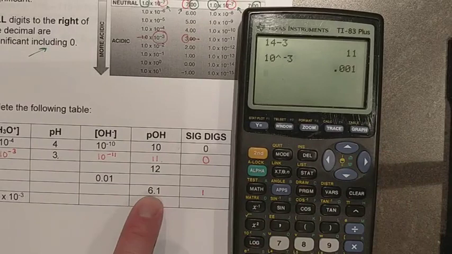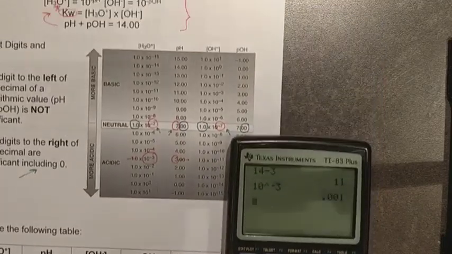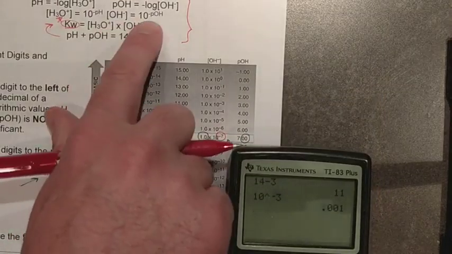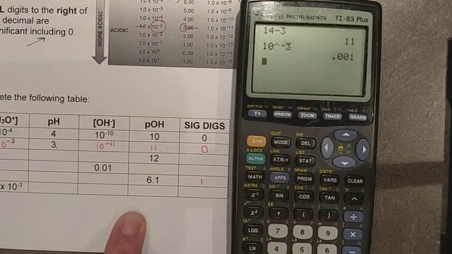If I have a pOH of 6.1, I can go figure out my hydroxide ion concentration. Hydroxide is equal to 10 to the negative pOH. Okay, we can go do that.